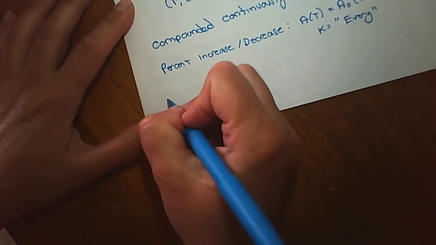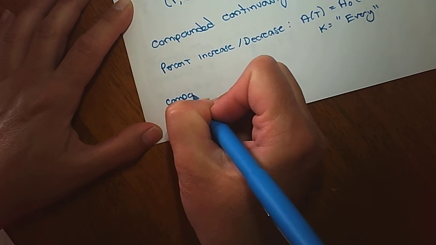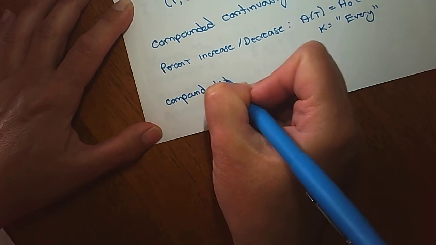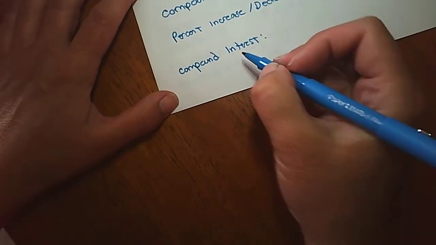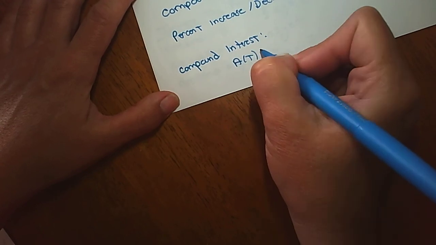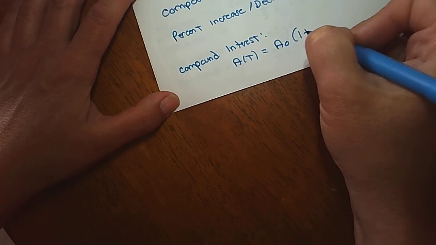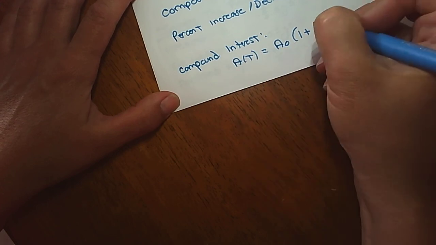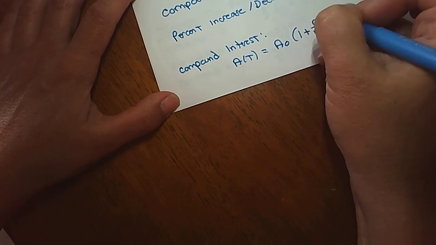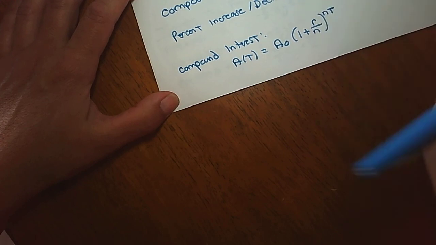And then there was just the basic compound interest, right? Which would be A of t equals A sub 0 times 1 plus, it's just plus because interest is always adding, r over n to the nt, right?